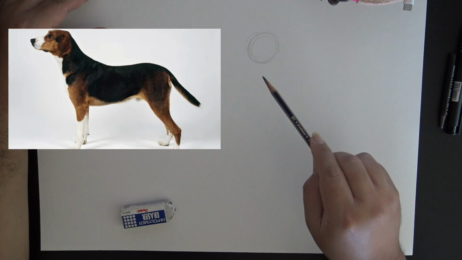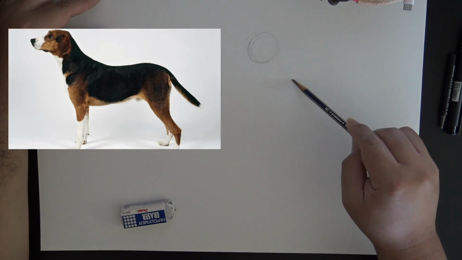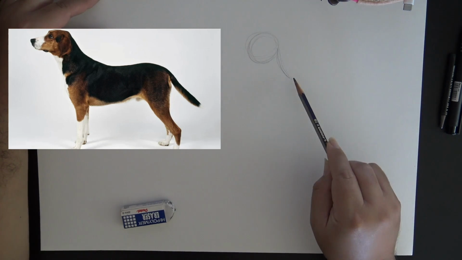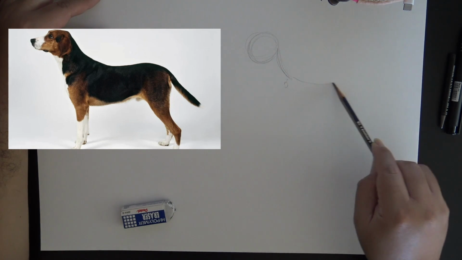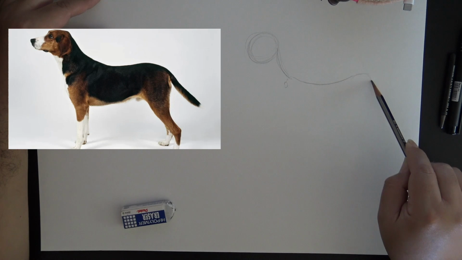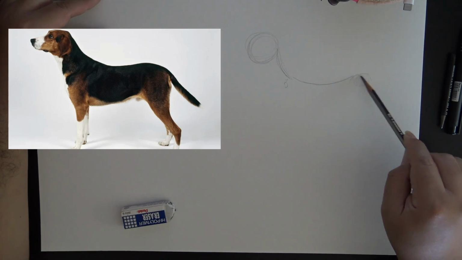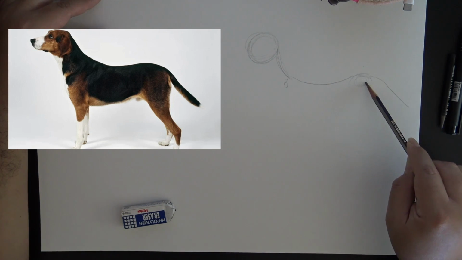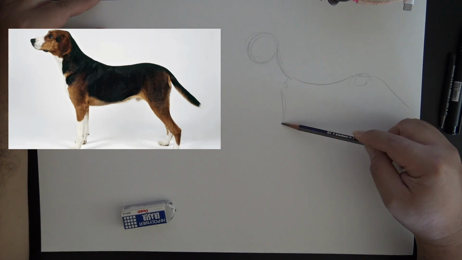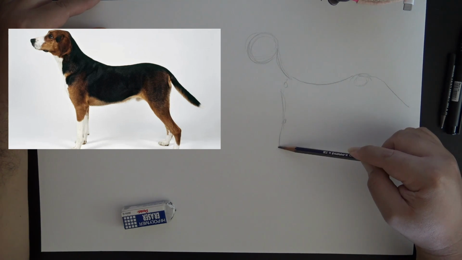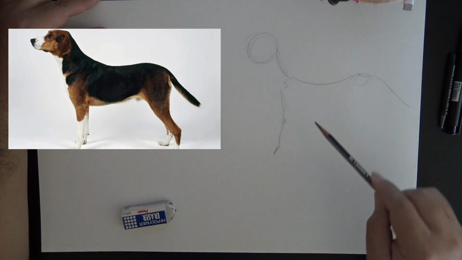And then from the head, it has a neck that comes down to shoulders. Then it has a back that heads to hips. It has a tail. It has upper arms, elbows, forearms, and it has hands.